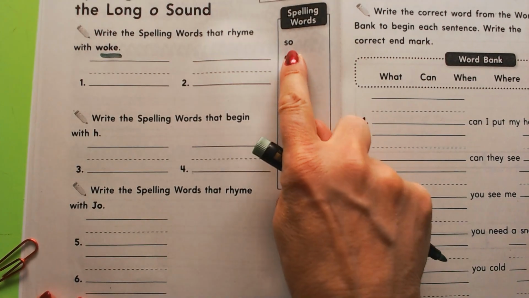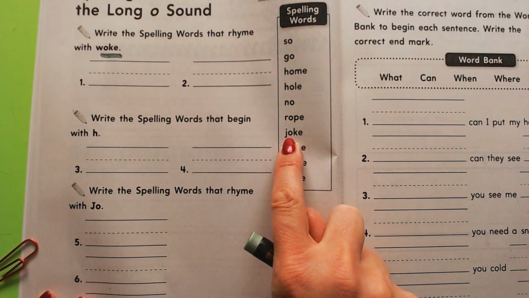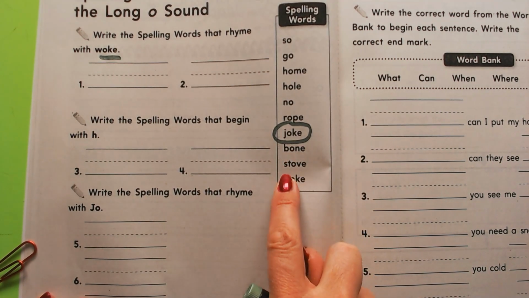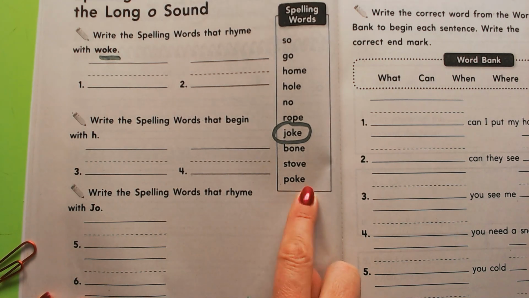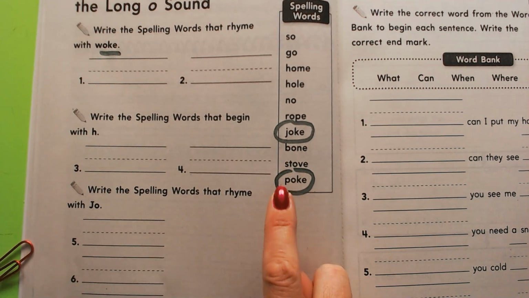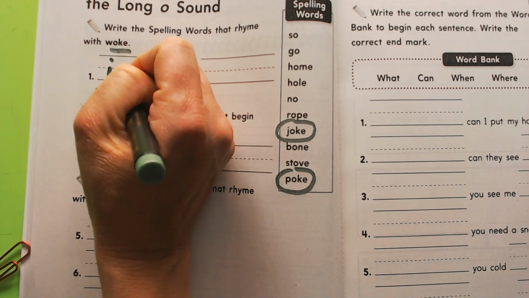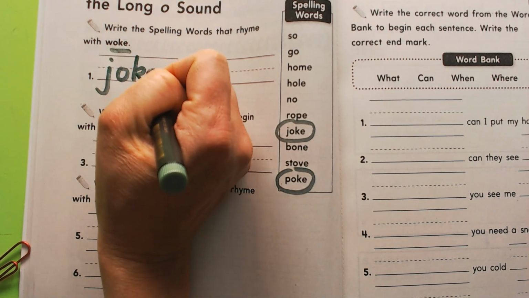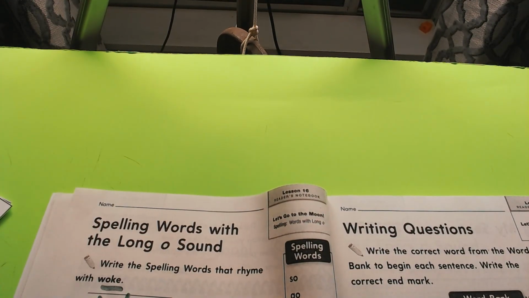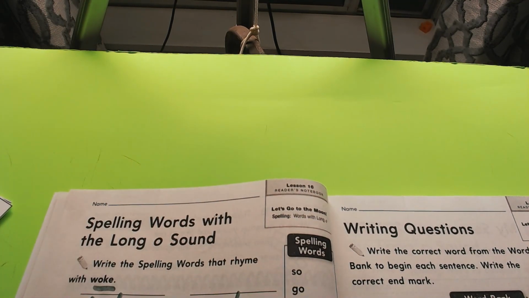So I'm going to see. Does that one end with O-K-E? That one ends with O-K-E. See if any more. Oh, that one. Poke ends with O-K-E. So joke and poke. So let's go ahead and write down joke. J-O-K-E. And poke. Whoopsie. P-O-K-E. Poke. Joke and poke.